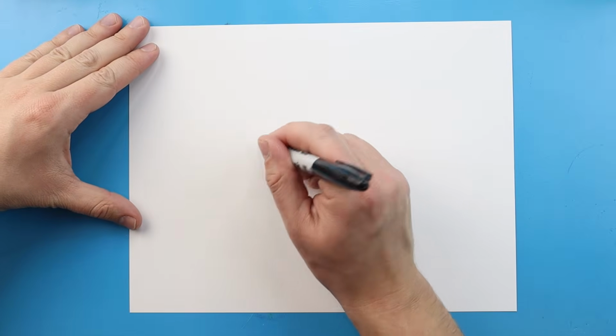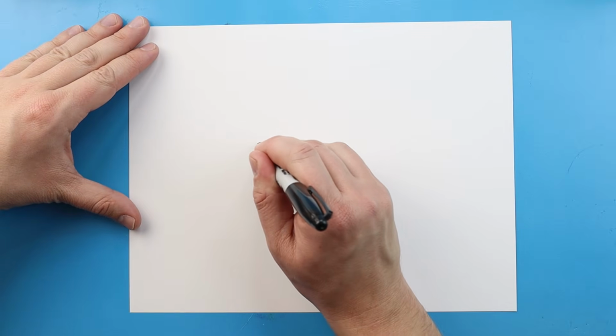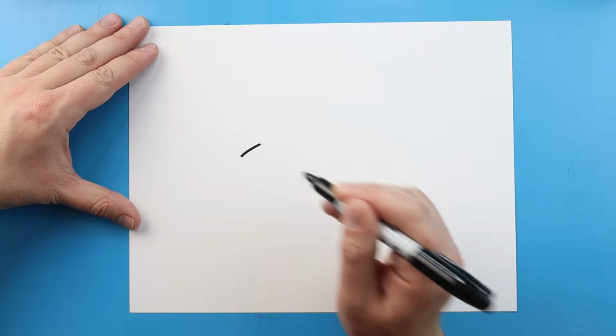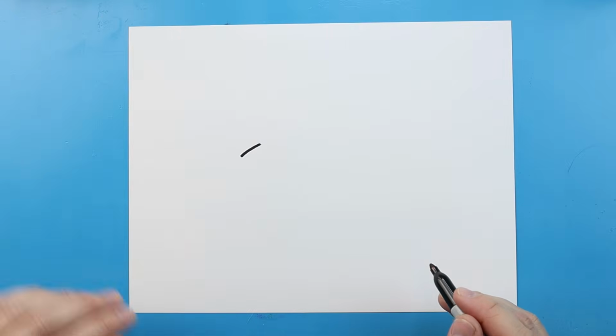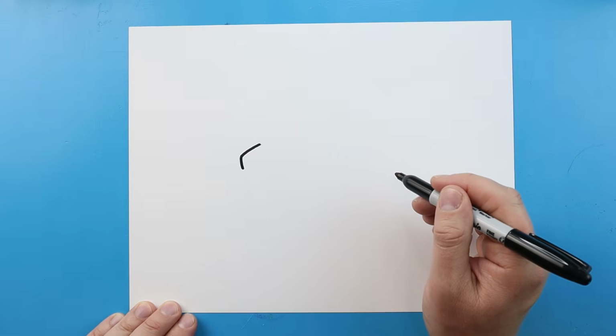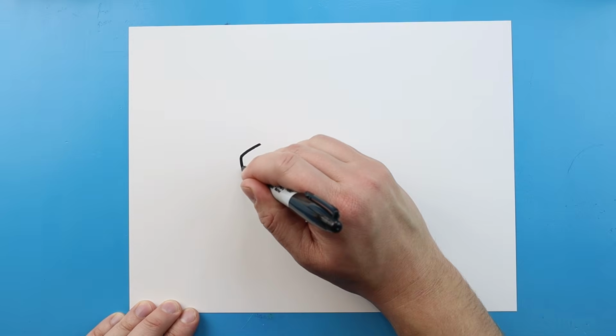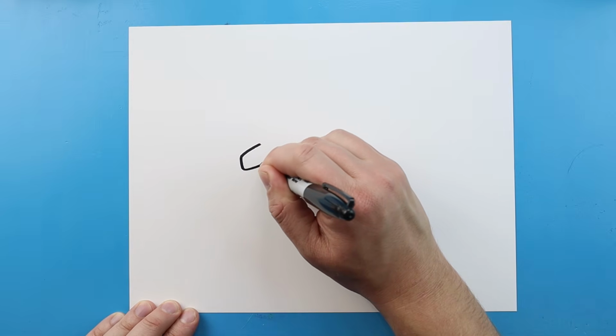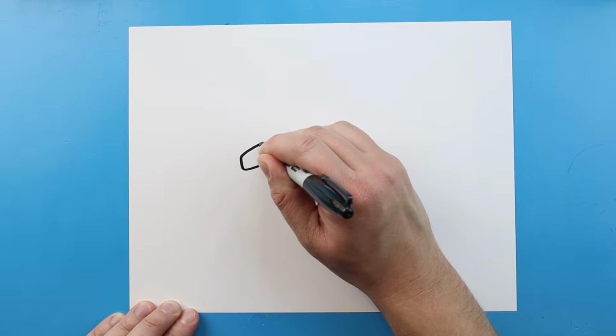Now to start off with the letter C from alphabet lore, let's begin with the eyes. So we're going to start right about here. We're going to start by making a little diagonal line that comes down. Then we're going to bring a line that's going to come down a little farther. We'll bring this line up at an angle, and then we're going to connect it here.